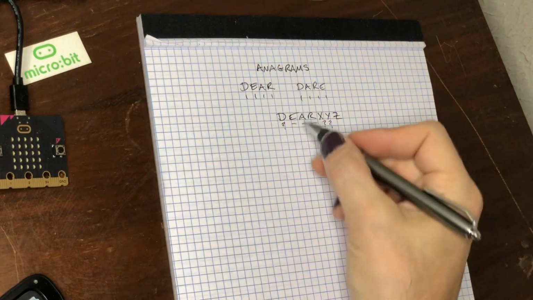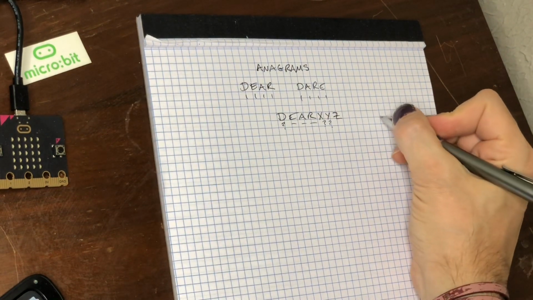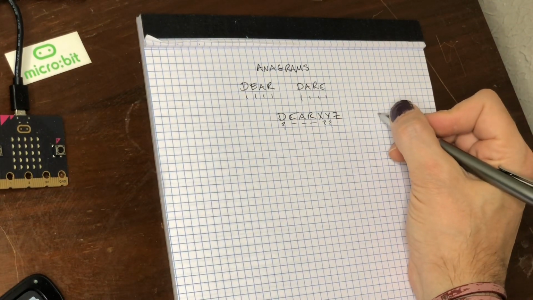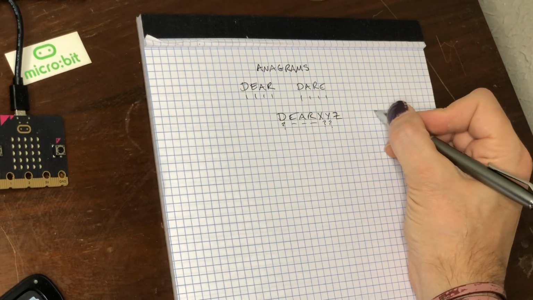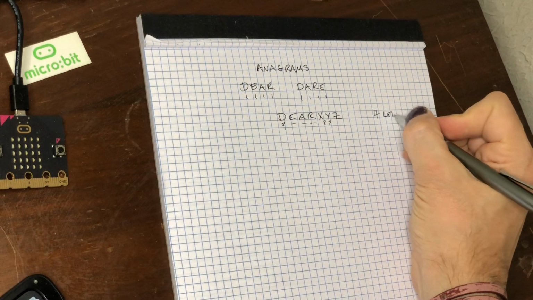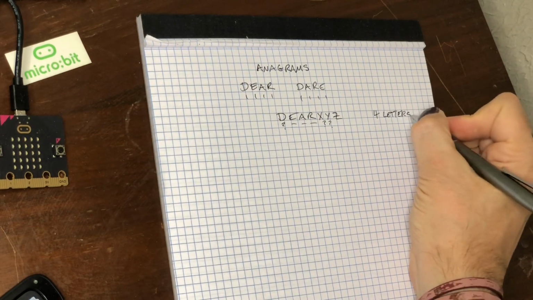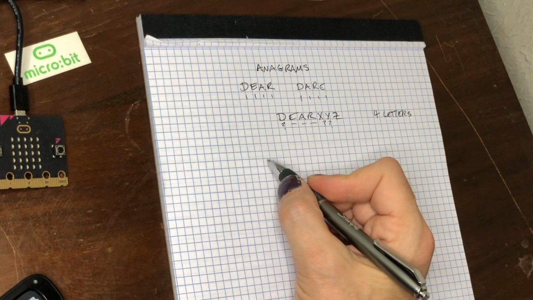So you can say 3 letters is your minimum. Well, that's certainly possible. But let's say 4 letters is your minimum. Okay, just for later illustration purposes.